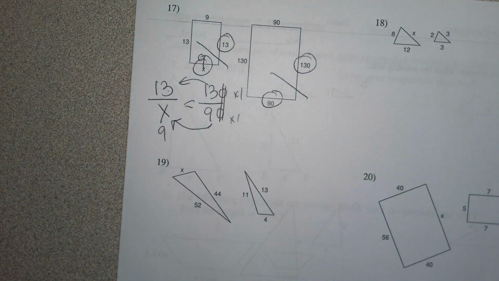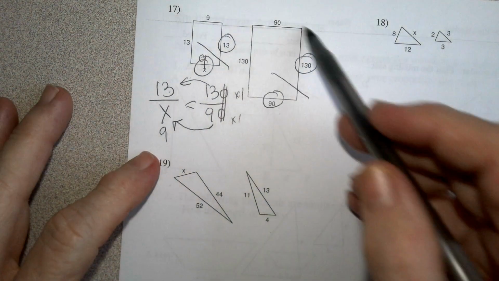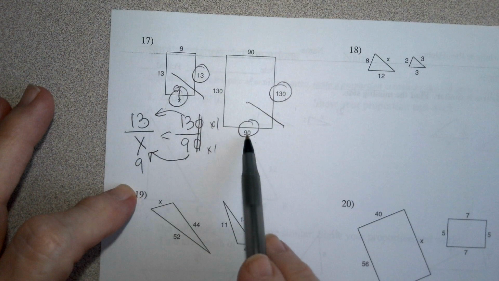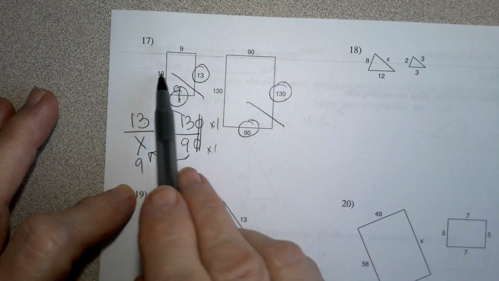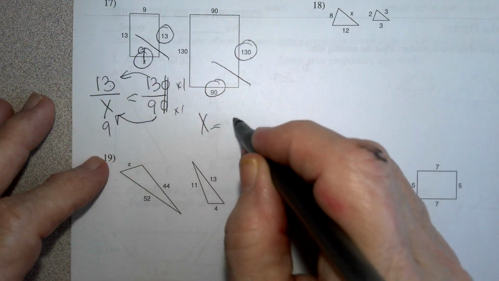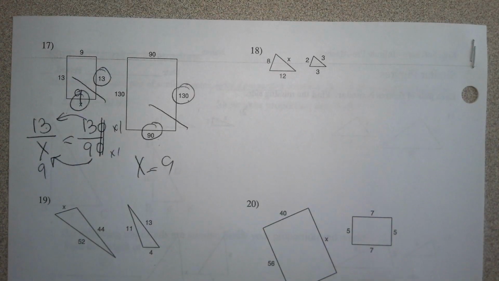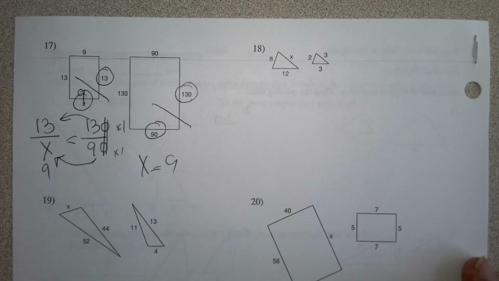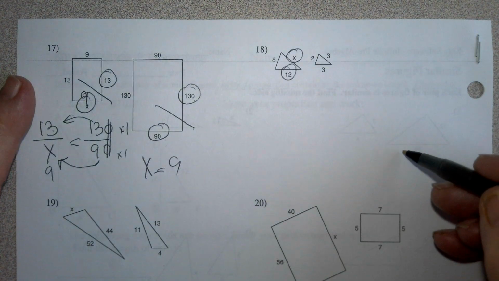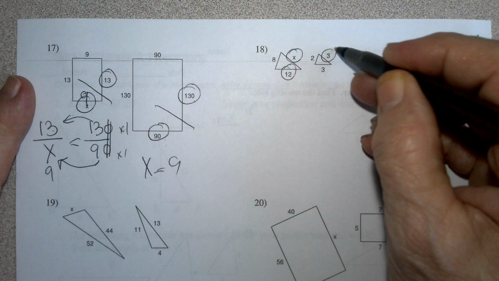And also, if this is a rectangle and the left matched the right, the top should match the bottom. If the left matched the right, then the top should equal the bottom, which it does. So X is equal to 9. On this one, I'm going to use the X and the 12. And if I do that, I'm going to use the 3 and the 3.